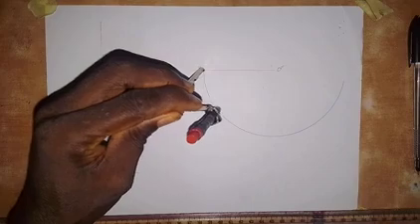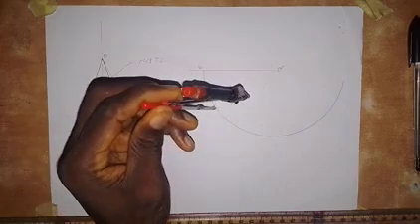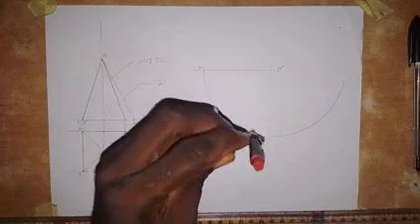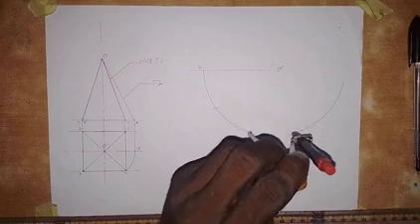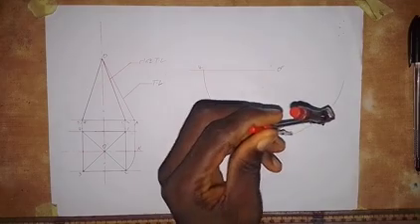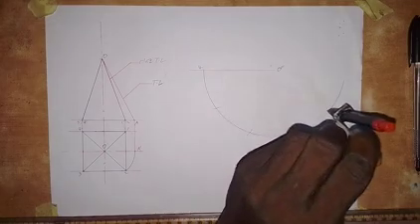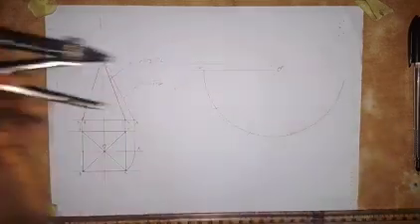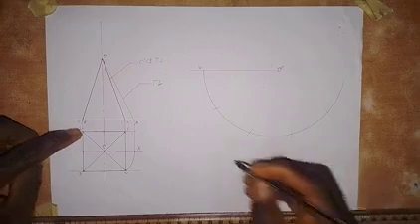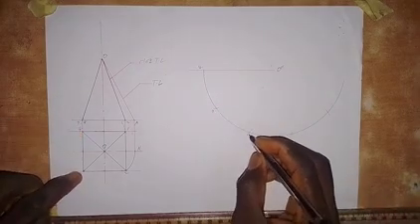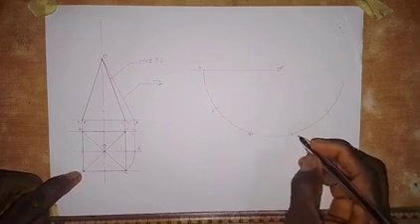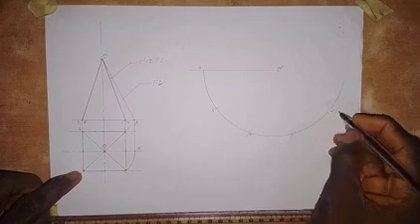So make an arc here. We are going to make 4, then we have 3. Then put it here, we have 2. Then put it here, we have 1. Alright, so if we move from 4, we get to 3, then we get to 2, then we get to 1, then we are back to point 4.